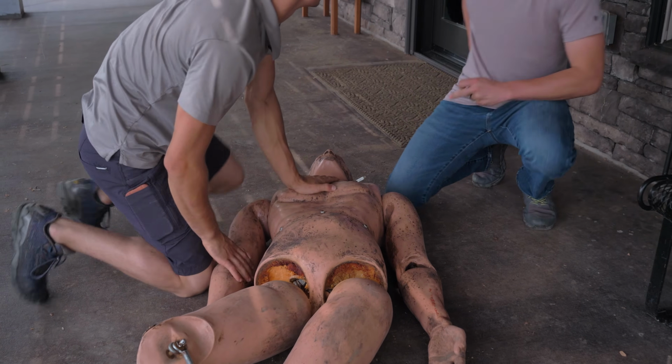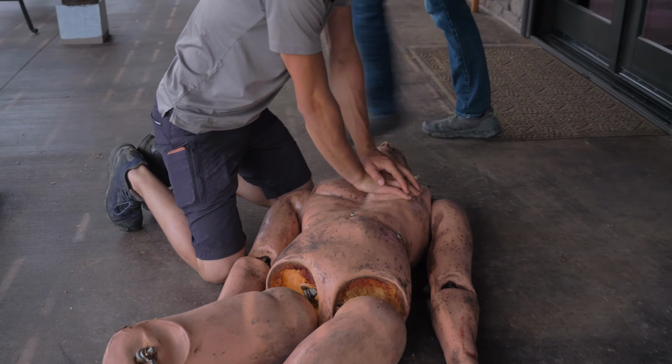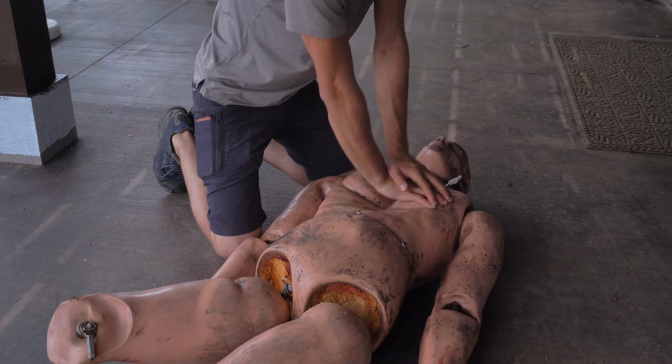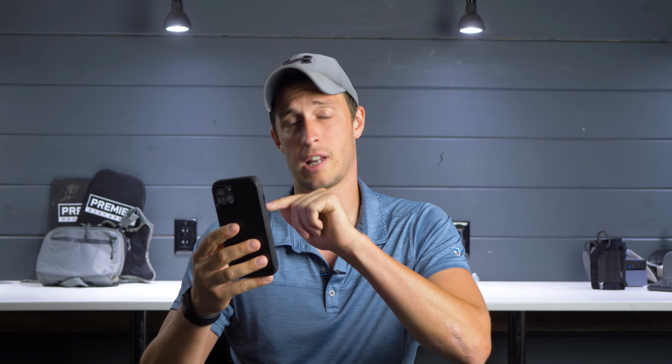Before too much time elapses, we want to make sure that we've contacted 911 so we can give them as early of a head start on getting an ambulance coming our direction as possible. If you're by yourself, you can simply use Siri or Alexa or dial 911 on your phone real fast, and then you can use your speakerphone while you're doing chest compressions to talk to a dispatcher and tell them where you are so they can get an ambulance headed your way.